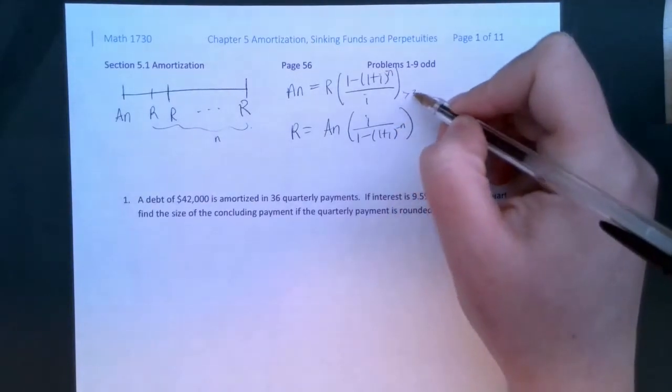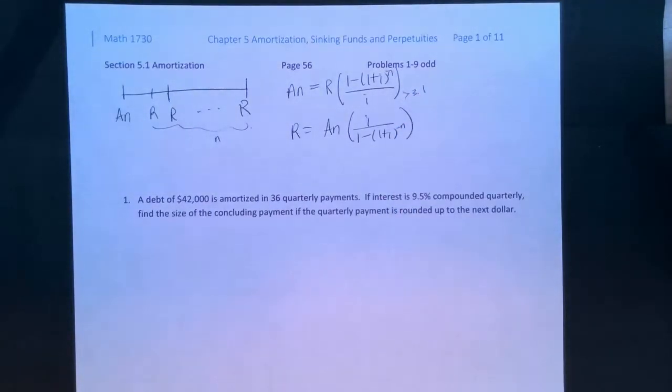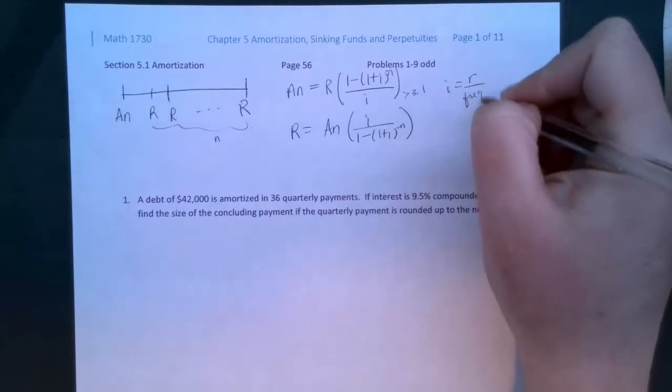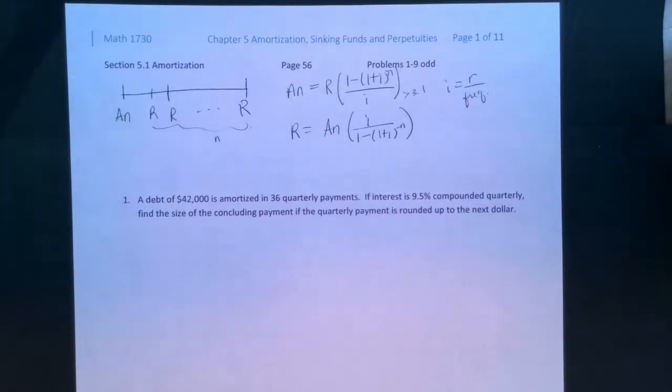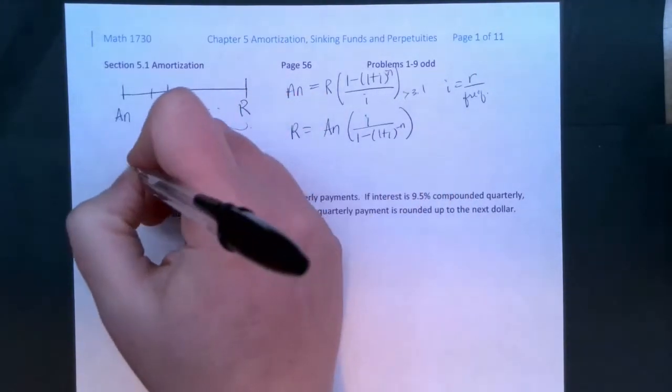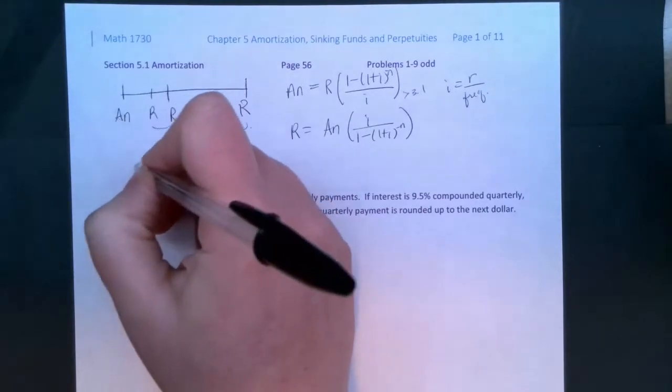Again, these were both from chapter 3, section 1. Remember that I is going to be the rate over the frequency of the payment. So if it's monthly, the frequency would be 12. And then the other two formulas that we need to review are formula 4.1 and 4.2. Those are the leftover formulas.